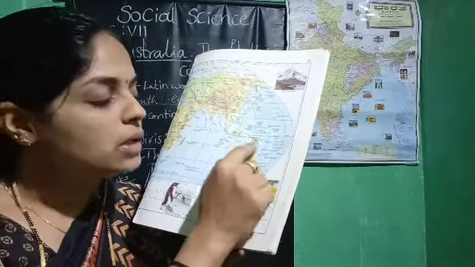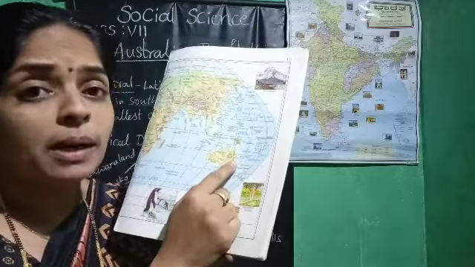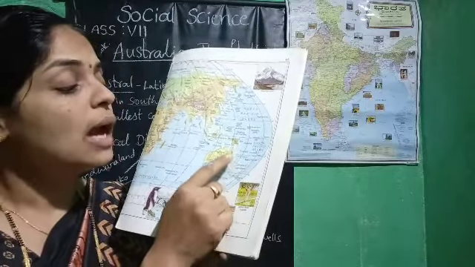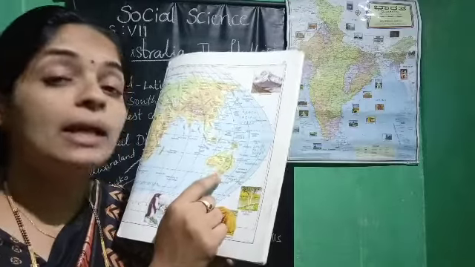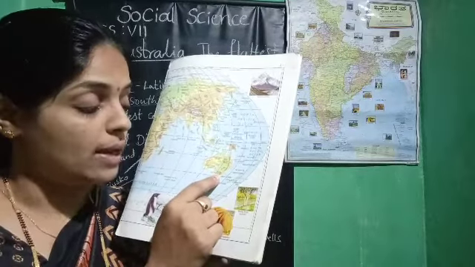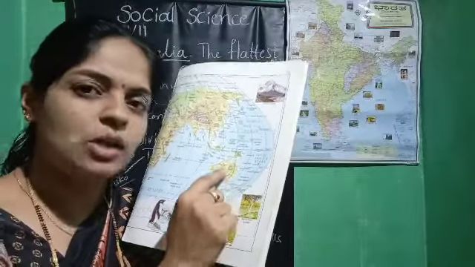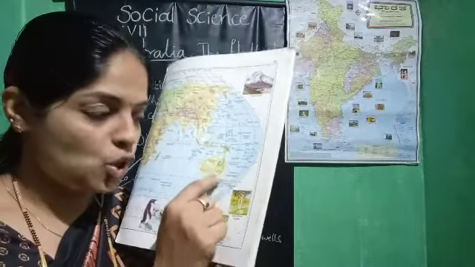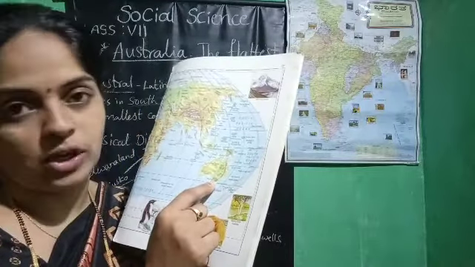Along the coastal part, in the eastern part there are mountain ranges, and only in the northern part and Tasmania, which are islands, we can see populations. So it is very small, and according to geographical area also, it is very small, so it is called the smallest continent.